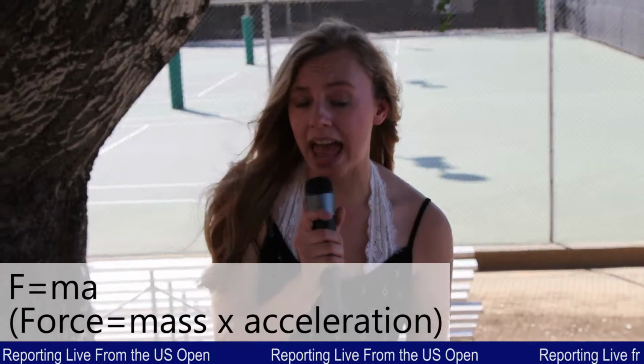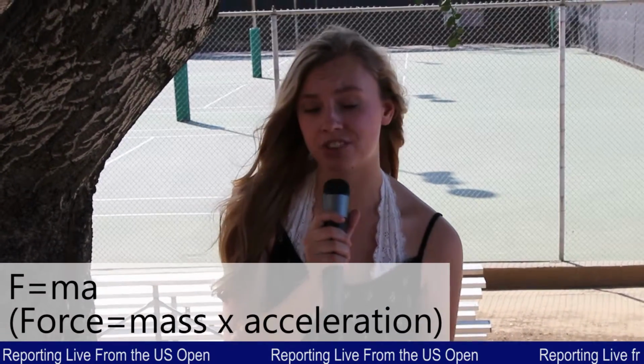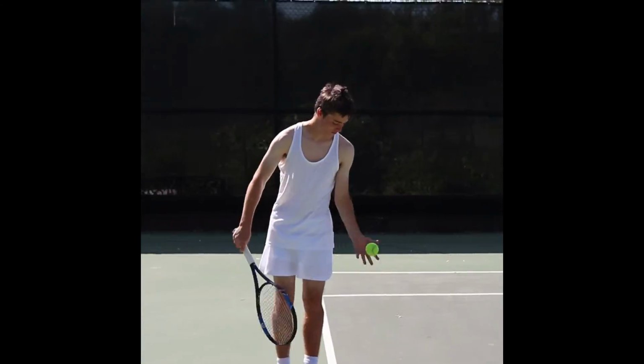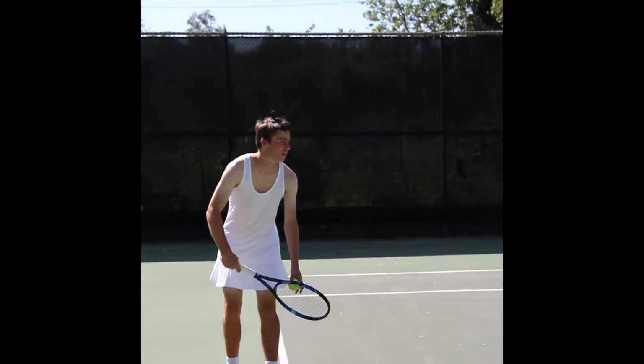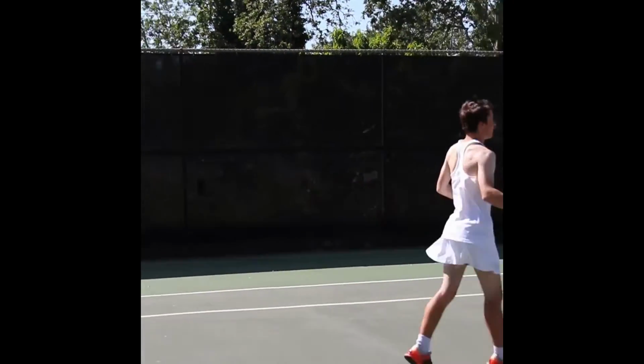To the US Open. Today we will be exploring the physics behind one of the greatest sports to have ever existed. First, we'll be looking at how the F equals ma equation relates to a player's serve. We can find the force of the racket hitting the ball by multiplying the mass and estimated acceleration of the racket. Now we'll head over on court to Sydney to check out the latest physics concepts.